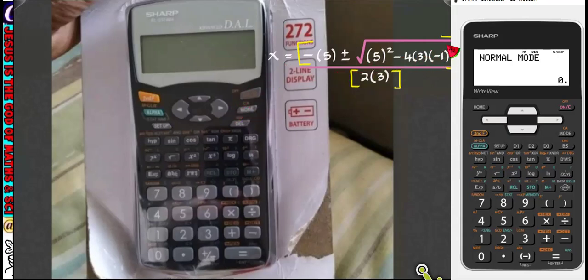Wait a minute. When you close the bracket after minus 1, you must press this button that I'm pointing at. You press to shift to the right-hand side. Yes, I'm shifting, and then you close the bracket.